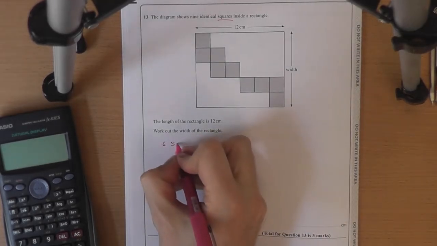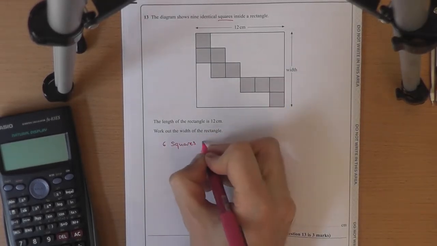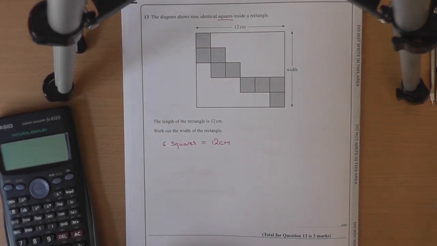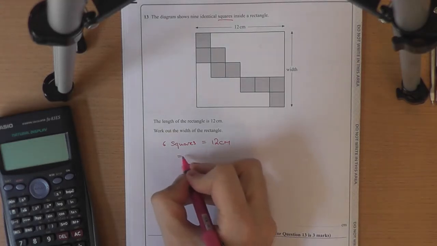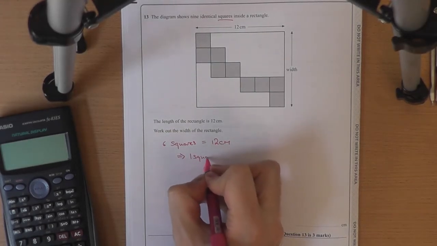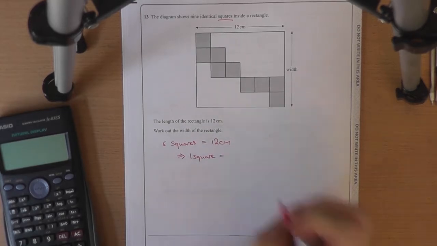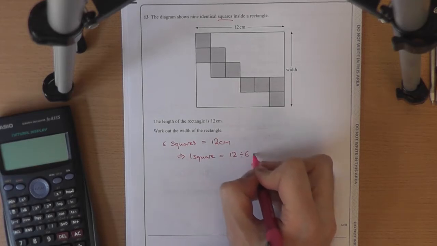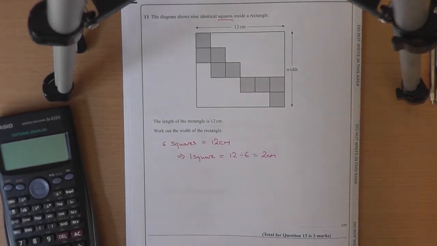And 6 squares cover 12 centimetres. That means then that 1 square must be 2 centimetres in width. 12 divided by the 6 is 2 centimetres wide.